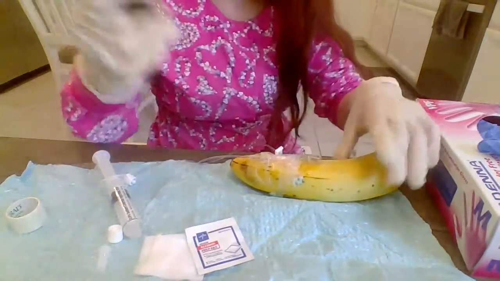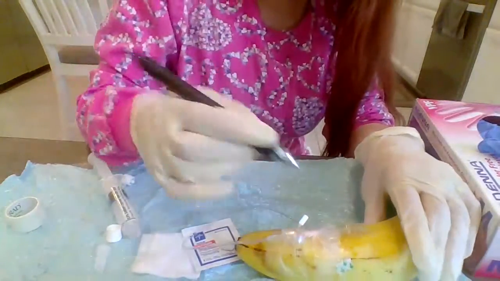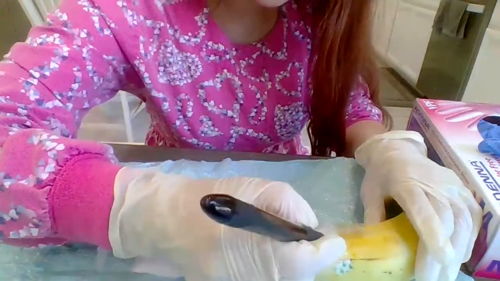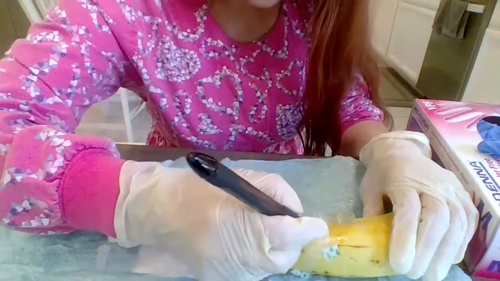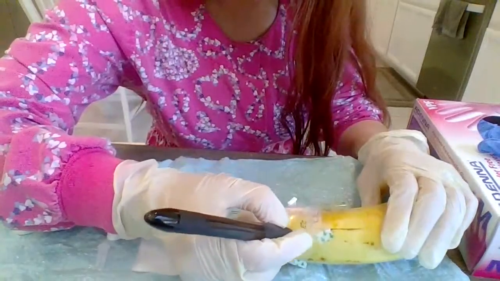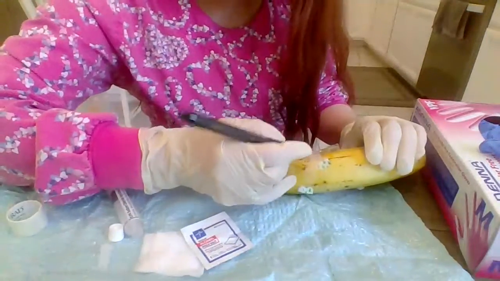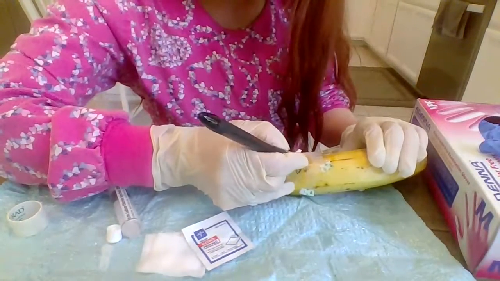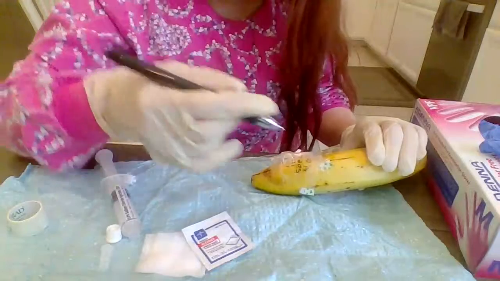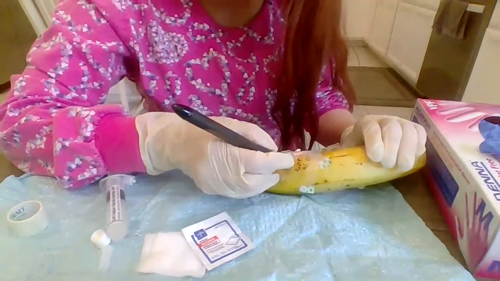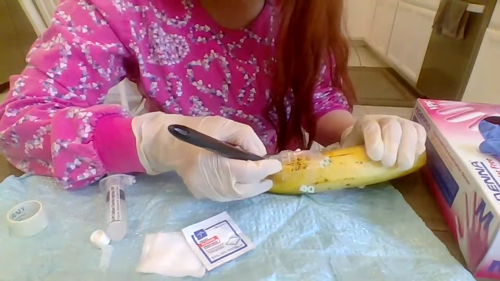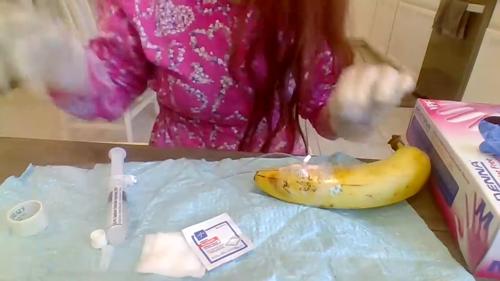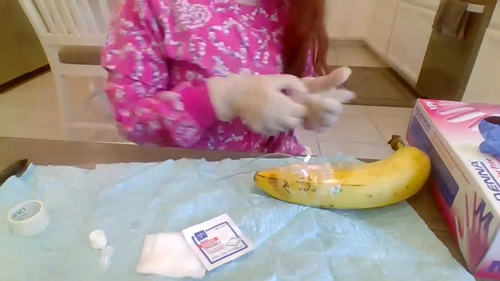And I'm going to go ahead and label it: July 27, 2:30 p.m., a 20 gauge catheter, 1-inch length, and then my initials. So I'm going to go ahead and dispose of all the equipment.